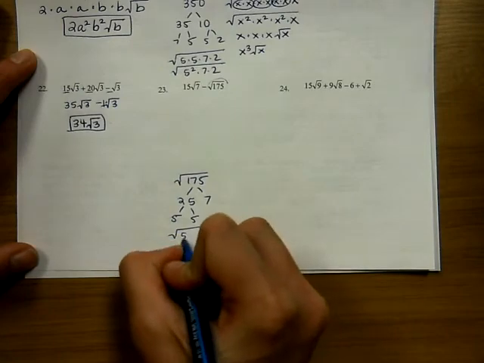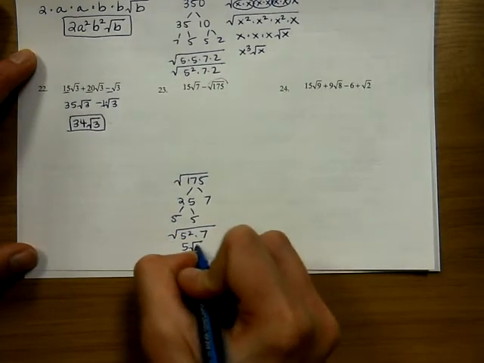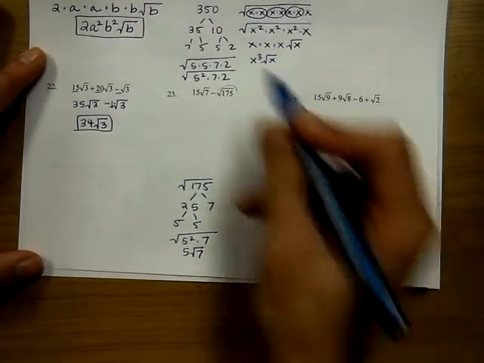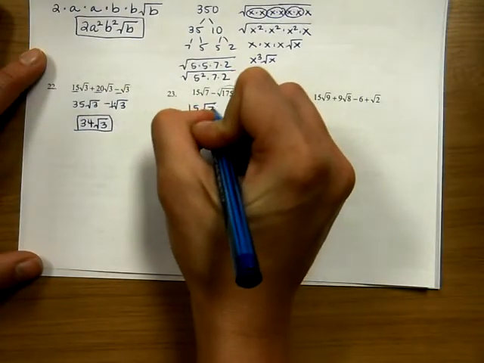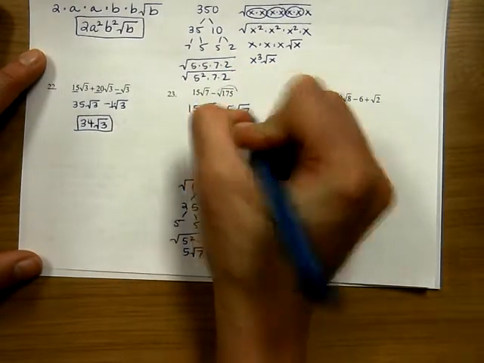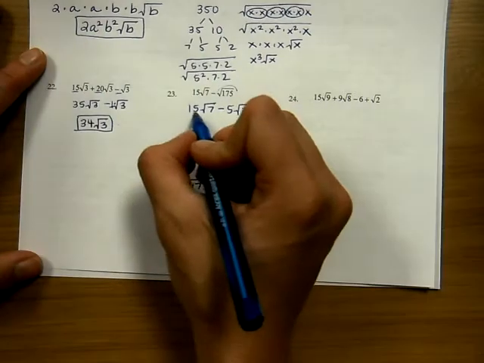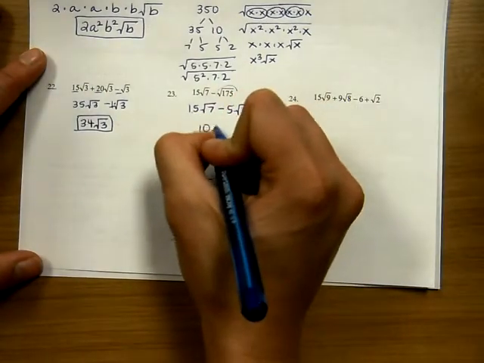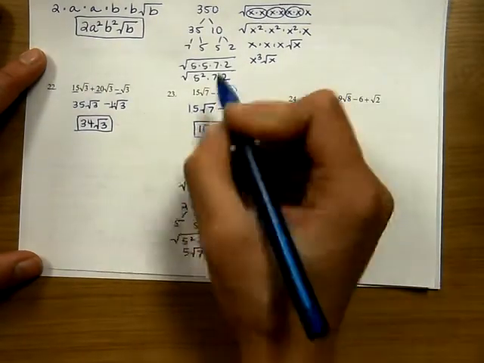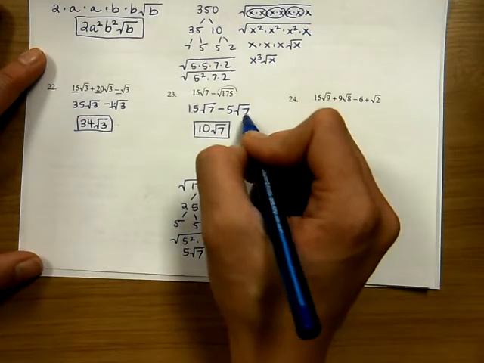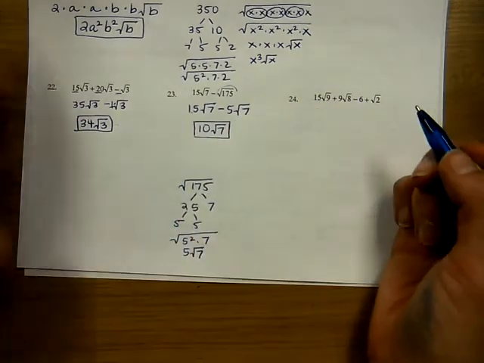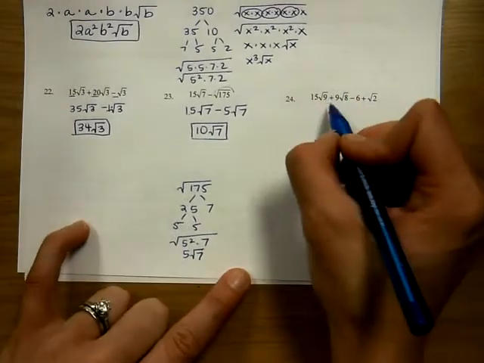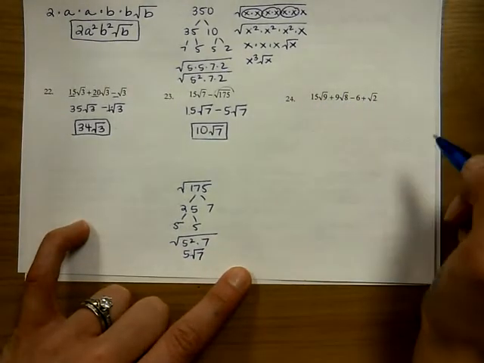Or the square root of 5 squared times 7, or 5 root 7. So this is 15 times the square root of 7 minus 5 times the square root of 7. So now it becomes like the previous problem. 15 minus 5 is 10, and then we have the square root of 7. Kind of like when we had 15x minus 5x, it was just 10x. Same idea.